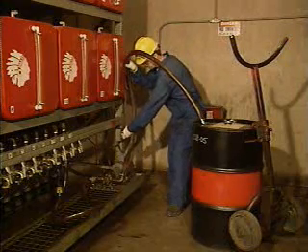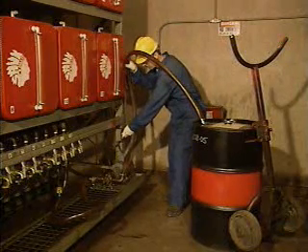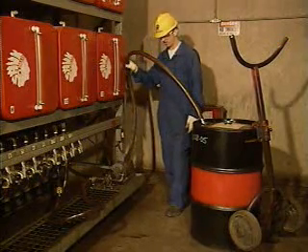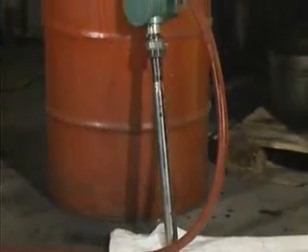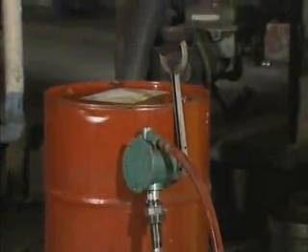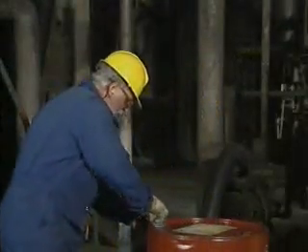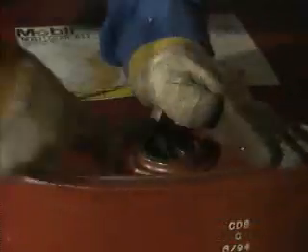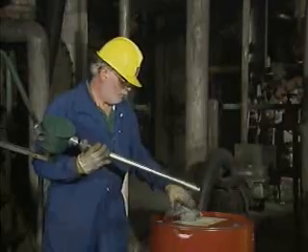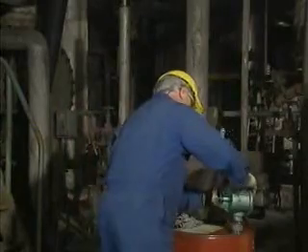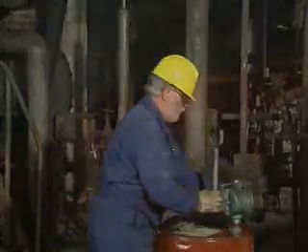Different methods can be used to remove or dispense lubricants from their containers so that the lubricants can be put to use. We'll look at two of the most common methods for dispensing oil. One way to dispense oil from a drum or a barrel is to use a barrel pump that fits into the container. The first step in installing a barrel pump is to clean off the top of the drum. Then open the drum, and if there's a drum seal, remove it. Next, clean the pump and insert it into the drum. And finally, tighten the pump securely to the drum.